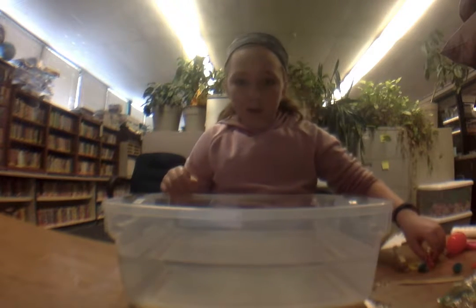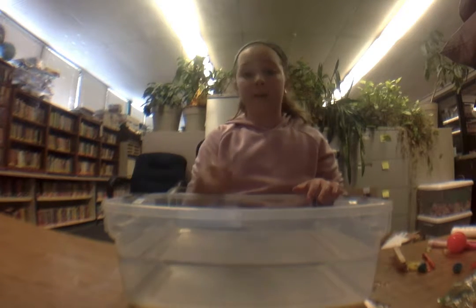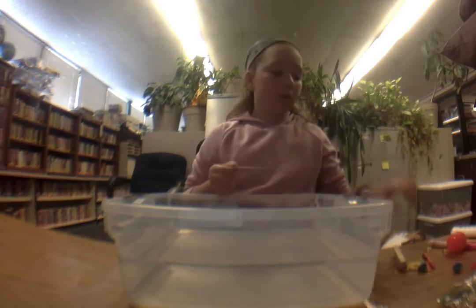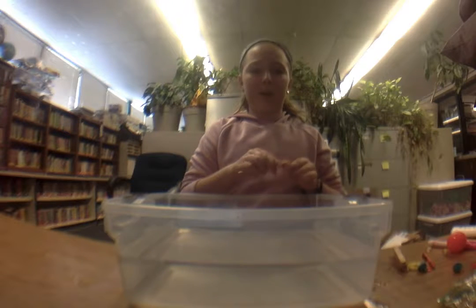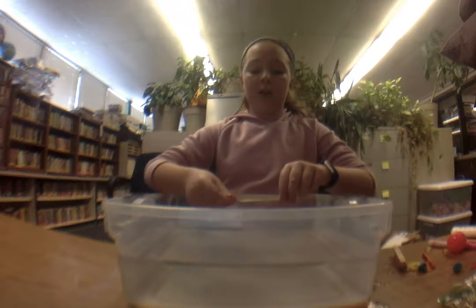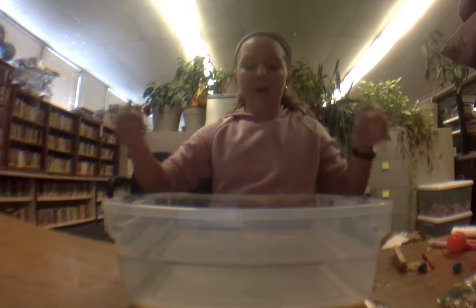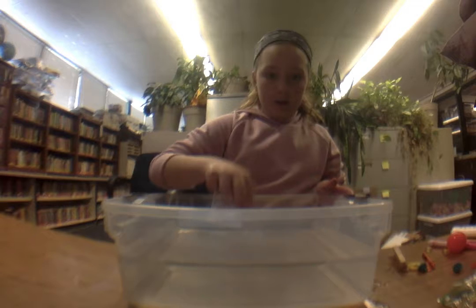Okay, next, the popsicle stick. I have two types of popsicle sticks: a stacked one and just a regular popsicle stick. I do think this will float just because it's very light and flat, even though it does have very little mass. Okay, it does float. You can't see it because it's flat, but it does float.